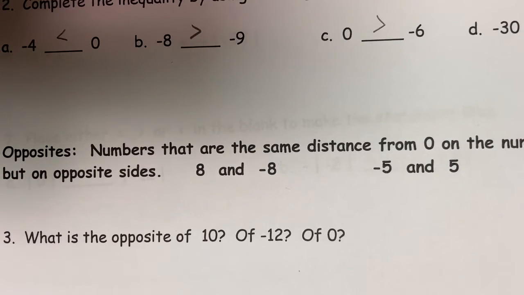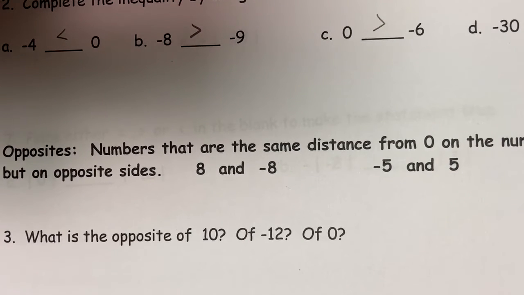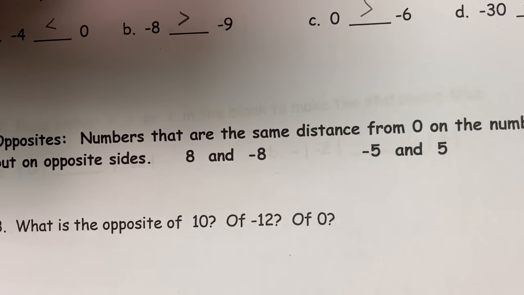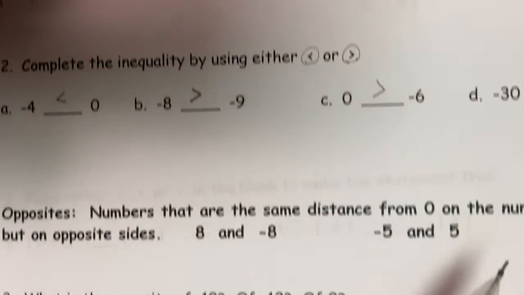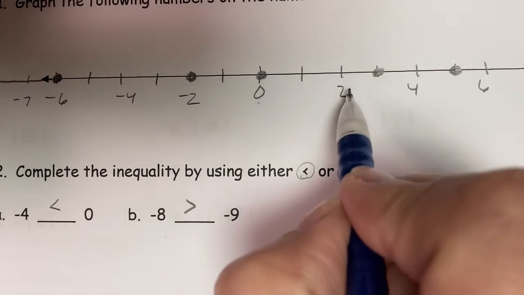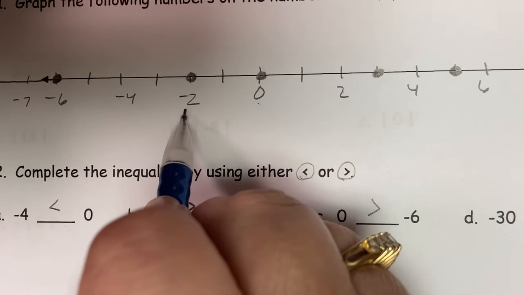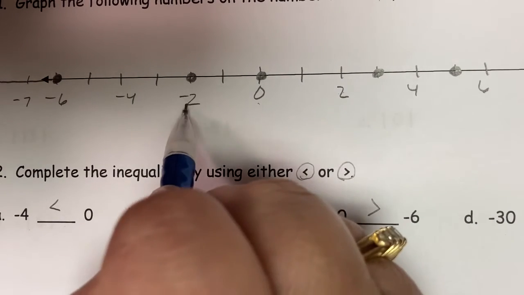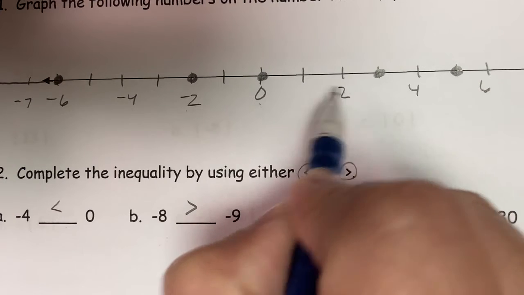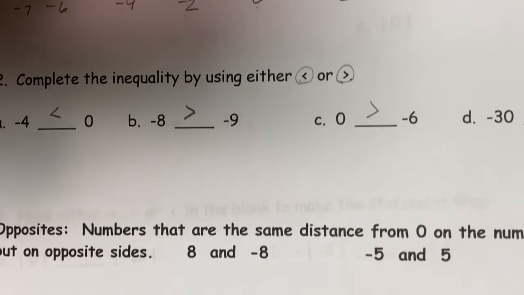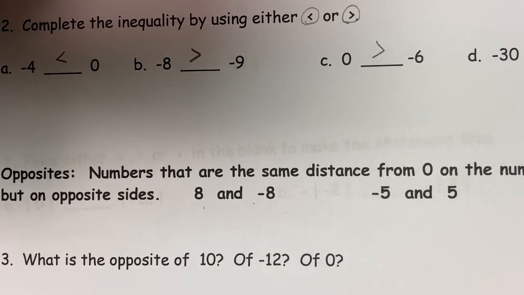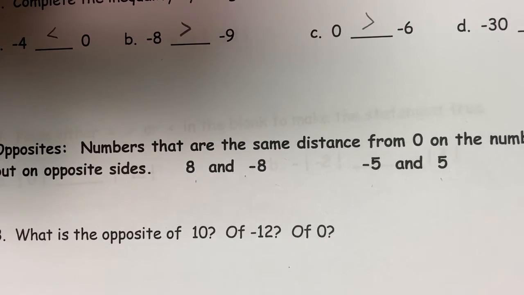Let's go ahead and let's look at what we mean by opposites when we're talking about positive and negative numbers. So by definition, opposites means that there are numbers that are the same distance from 0 on the number line, but on opposite sides. So if we look at our number line, 2 is opposite of -2. They're both 2 units away from 0 on the number line, but 2 is to the right and -2 is on the left. So that's what we mean by opposites. So 8 and -8 are opposites. -5 and +5 are opposites.